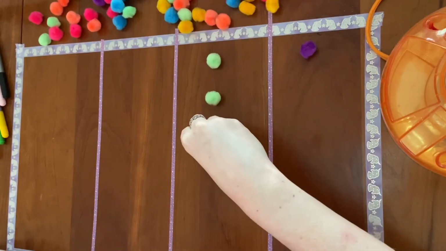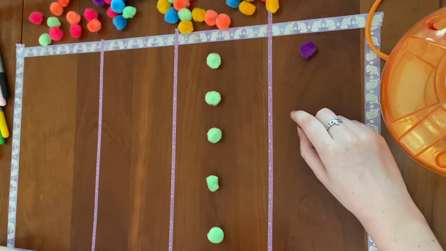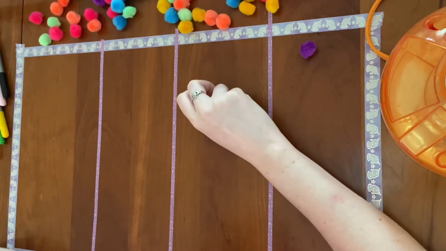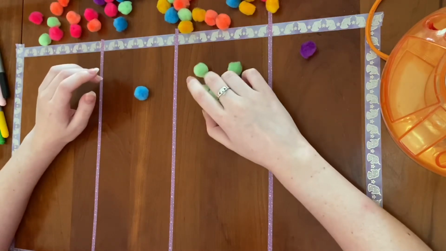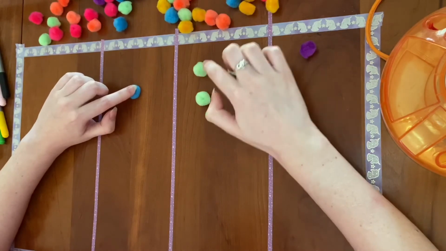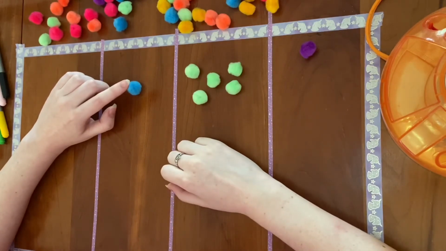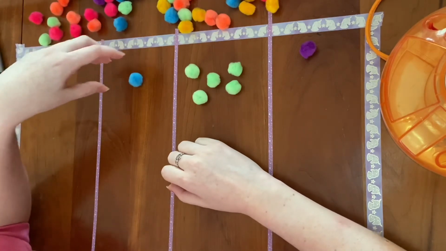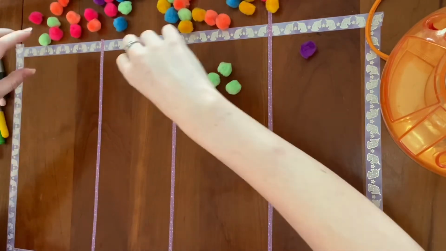1, 2, 3, 4, 5. All right, so we know that if we collected all of these and put them over here, they'll explode into 1. But it's worth 5 for each of these pom-poms, all right? So that means we have to explode bigger, which means that we're going to have 5 times.